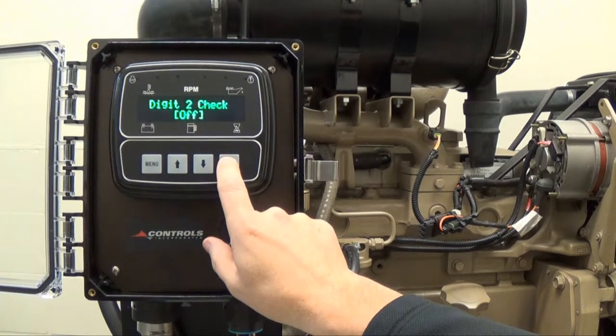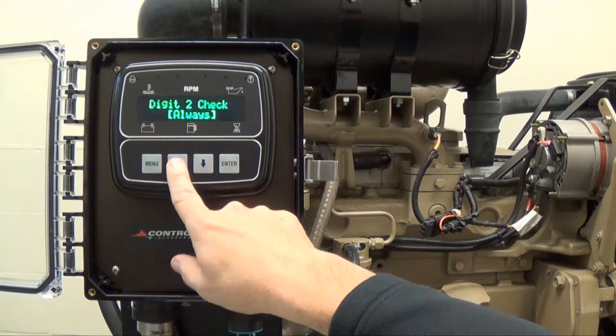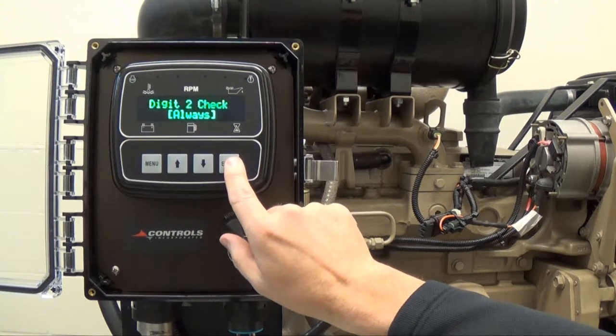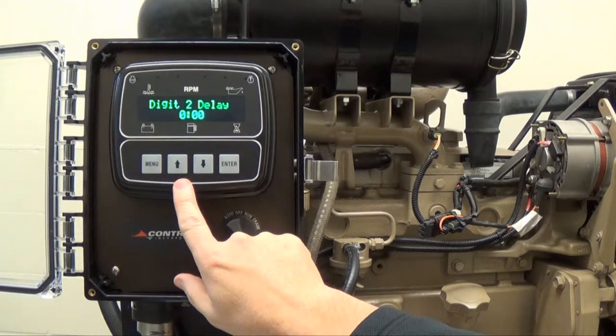To change the Digital 2 check, press Enter and brackets will appear around the current setting. Press the up arrow button until you reach the desired choice. In the case of a low float function, the operator needs to have the engine check set to always so that the dual float auto start system will be monitored whenever the key switch is turned on. Press Enter and the brackets will disappear. Press the up arrow button to view the Digital 2 delay.